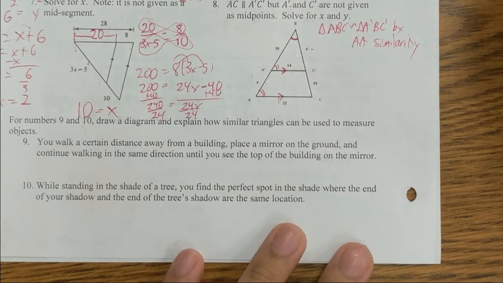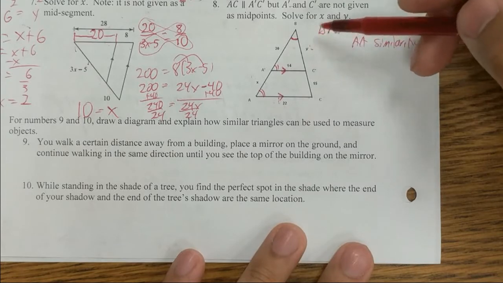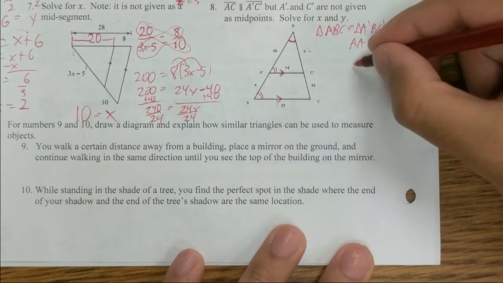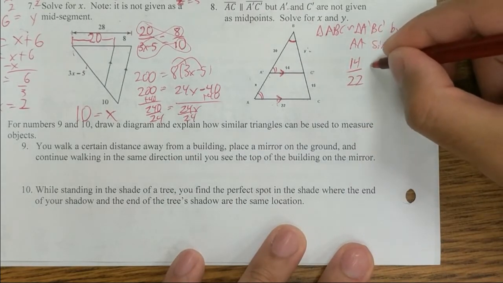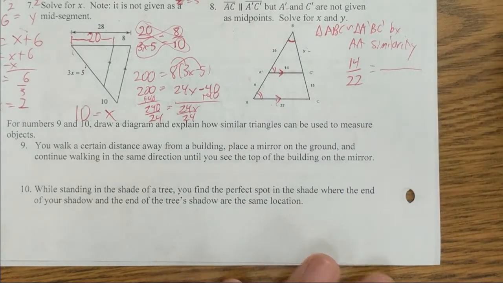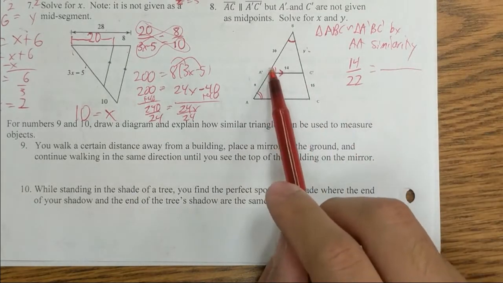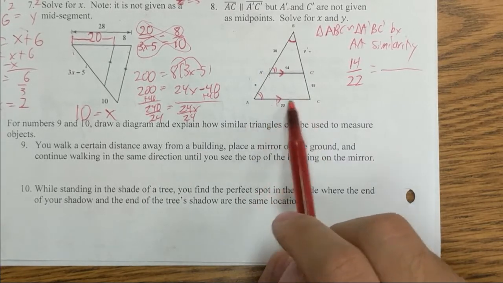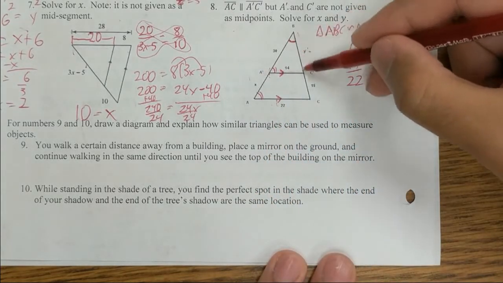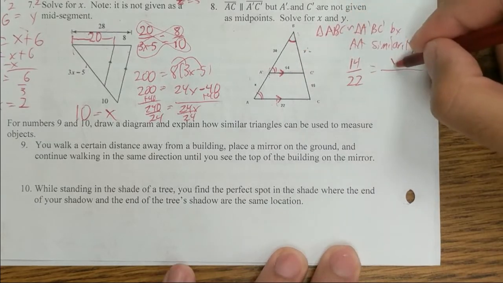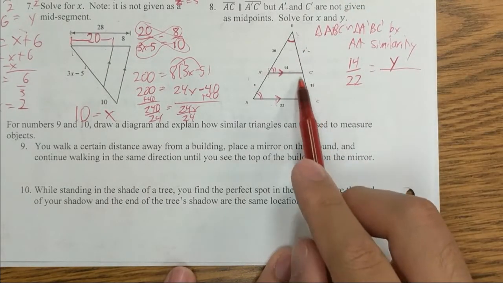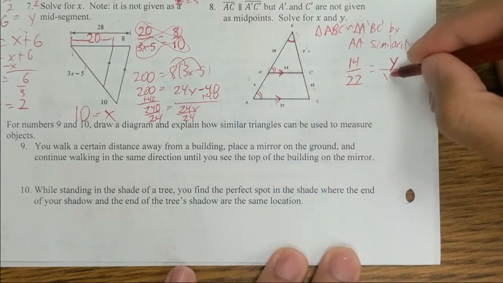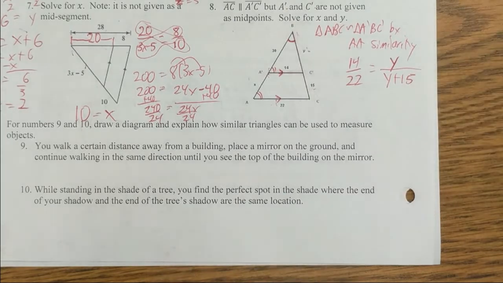So let's do y first. 14 to 22. We have to be careful here, because 14 is the entire bottom side of the small triangle, and 22 is the entire bottom side of the big triangle. y is the entire right side of the small triangle, but 15 is not the entire right side of the big triangle. The right side of the big triangle is y plus 15.